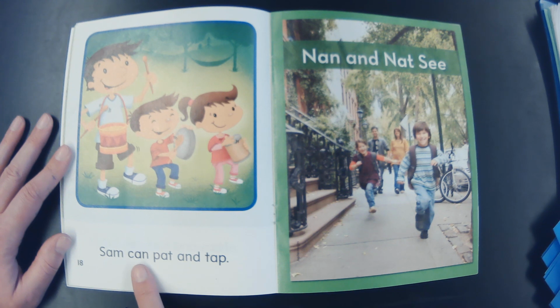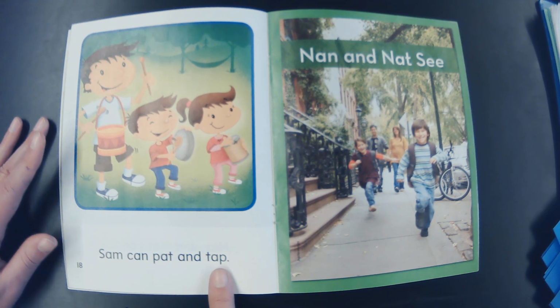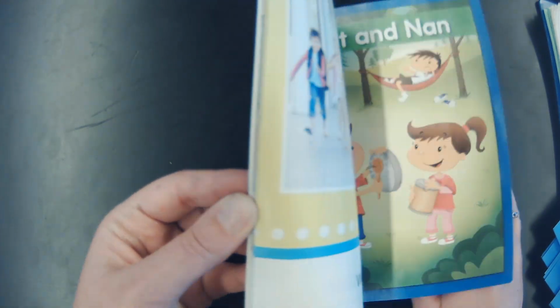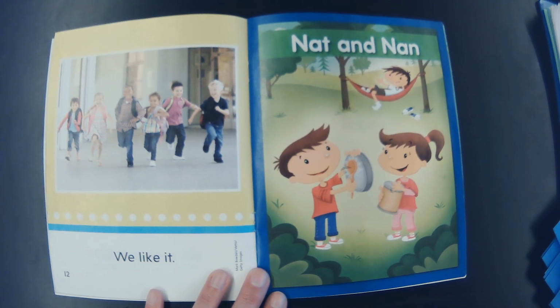Sam can pat and tap. Sam can pat and tap. All right, let's go back and read the whole story now that we know all of the words.